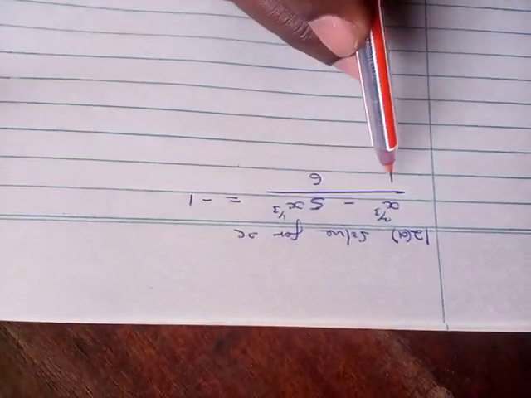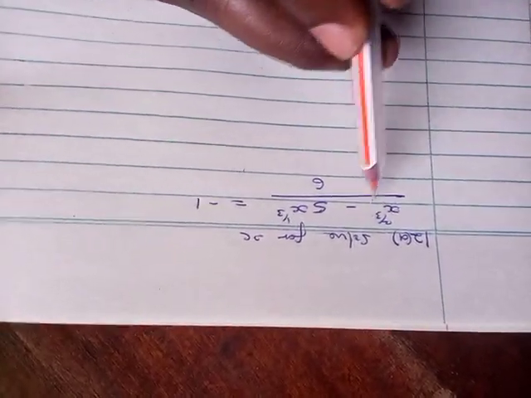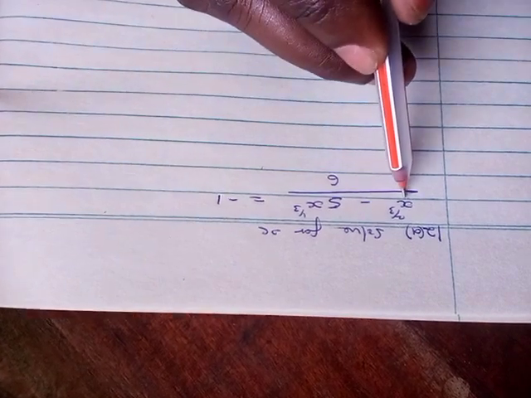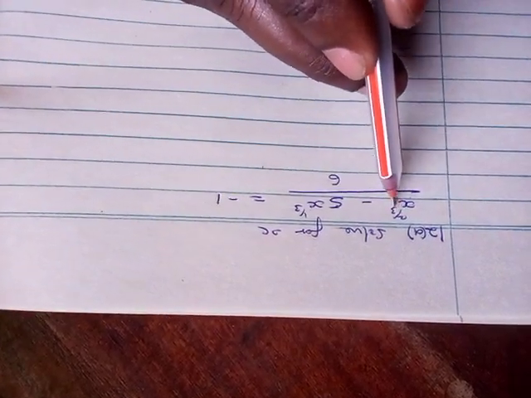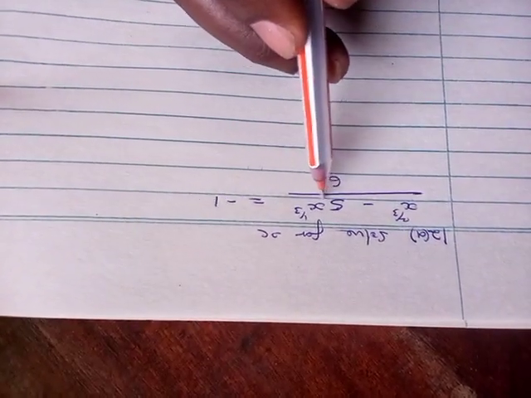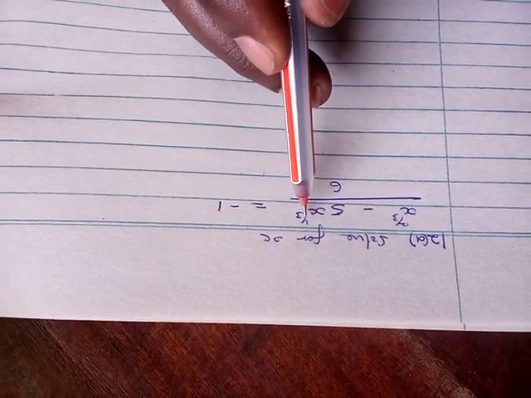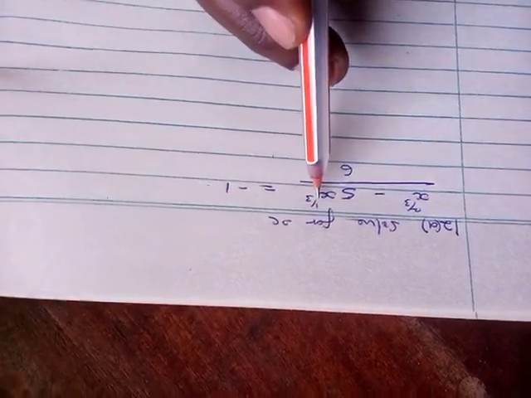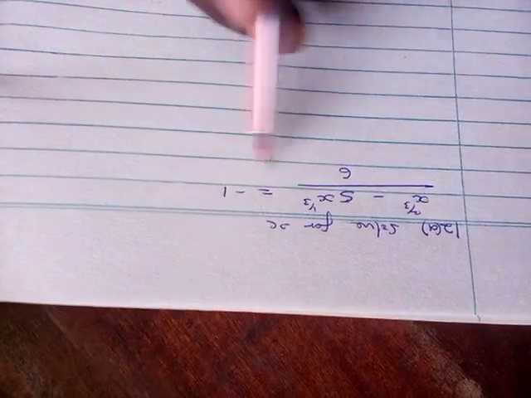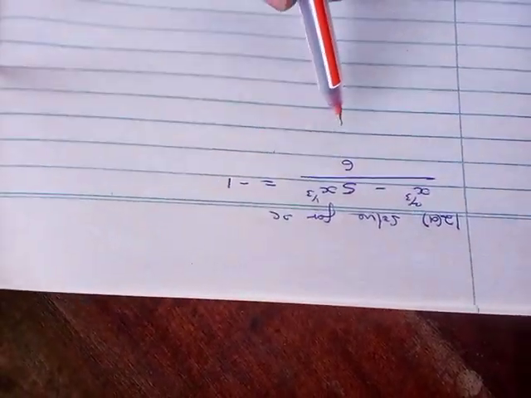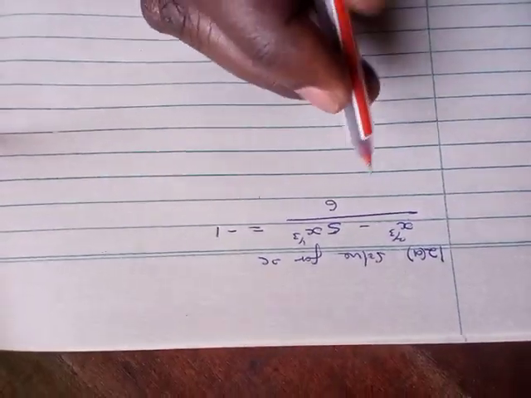So he said the number is solved for x, then he said x to the power 2/3, then minus 5x to the power 1/3, all out of 6, is equal to negative 1. So this is what we have to solve.